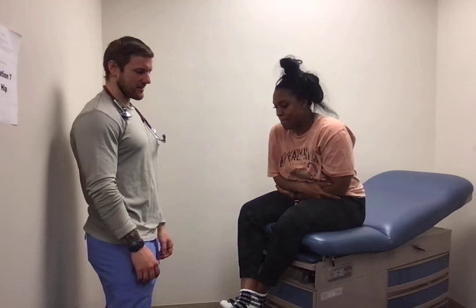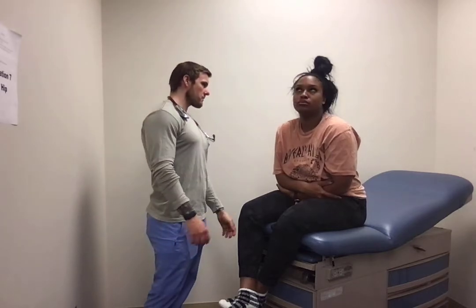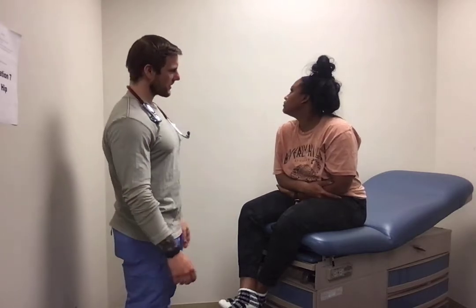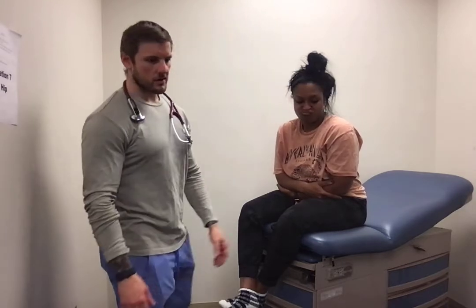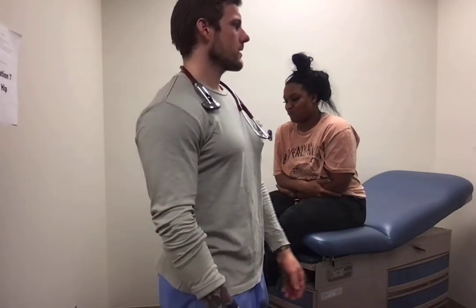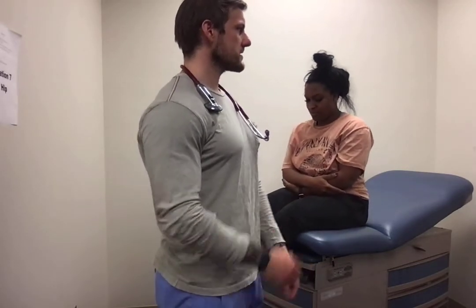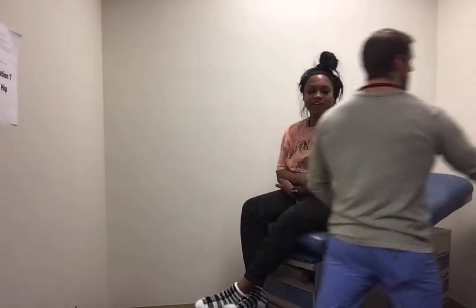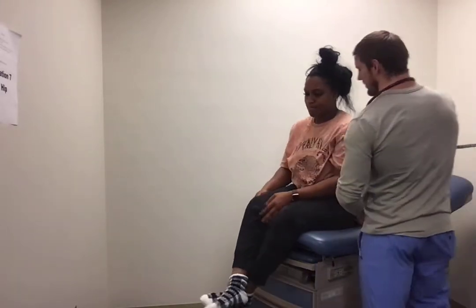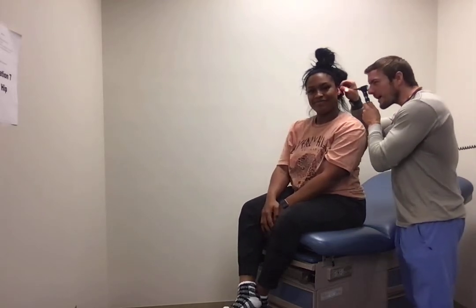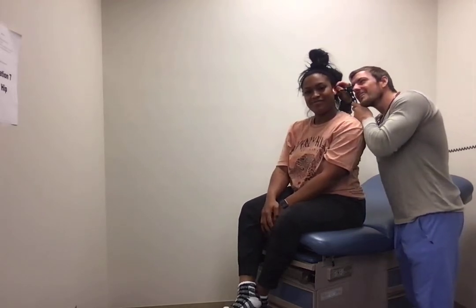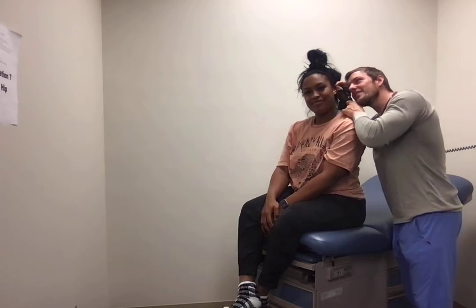And for her ears, I'm just noting the position of the auricle, any exudate, any swelling. They present well, and we could perform the portion of the assessment with the otoscope. And for this, I will pull the pinna up and back, and tell me if you're uncomfortable at any point.